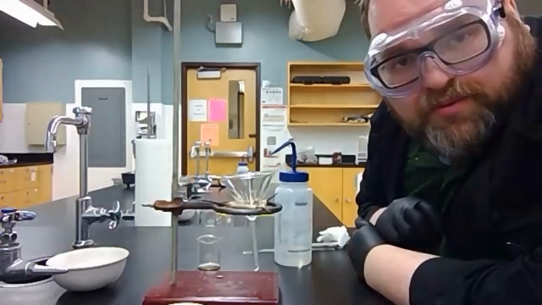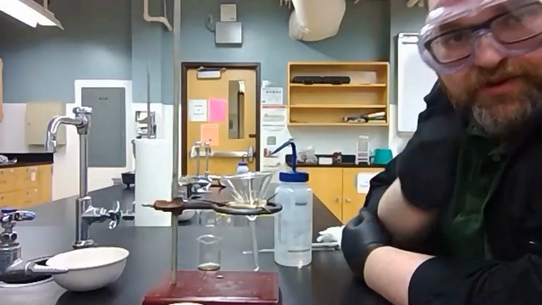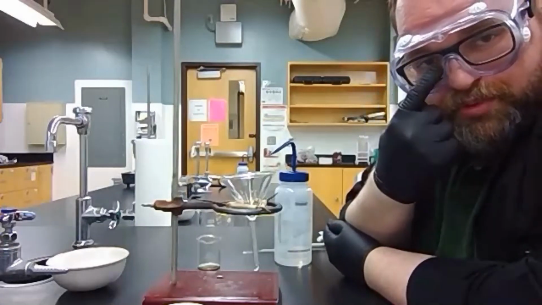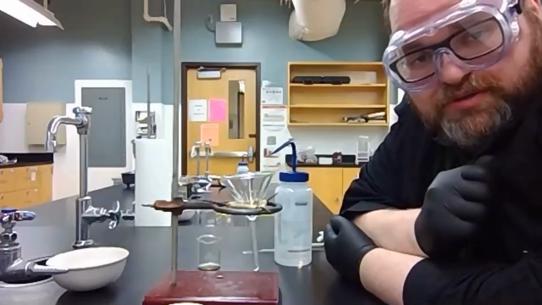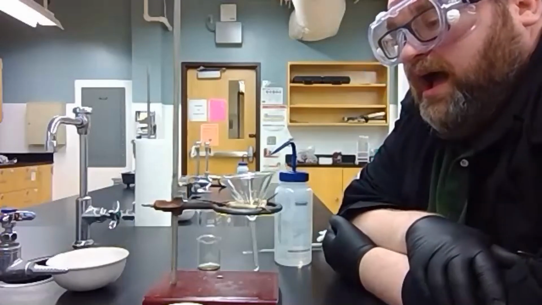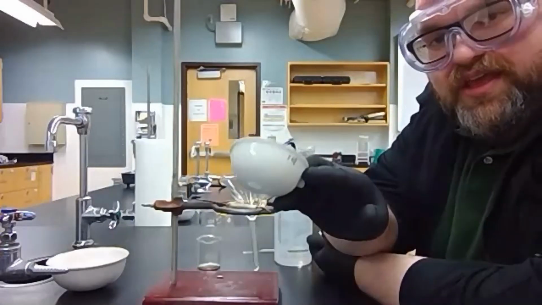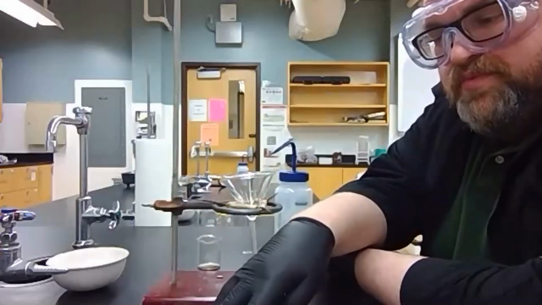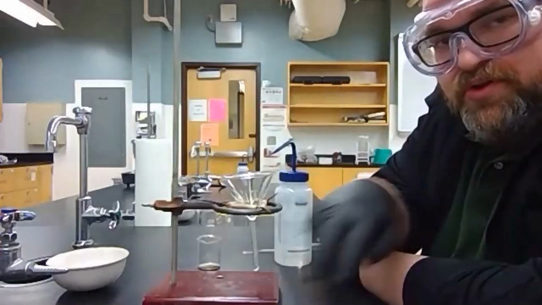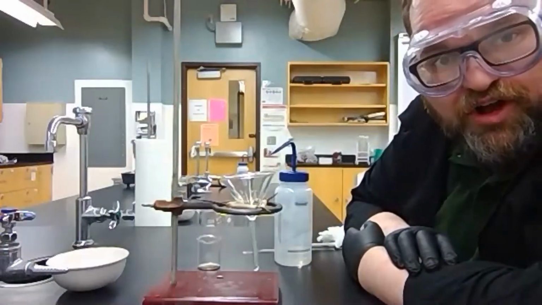Now, while I was gone, I got on the rest of my personal protective equipment: goggles to protect the eyeballs, gloves to protect the hands, and my lab coat to protect the rest of me. Okay? I also obtained the mass of the evaporating dish, the watch glass, and the filter paper. You will be glad you did this later on.